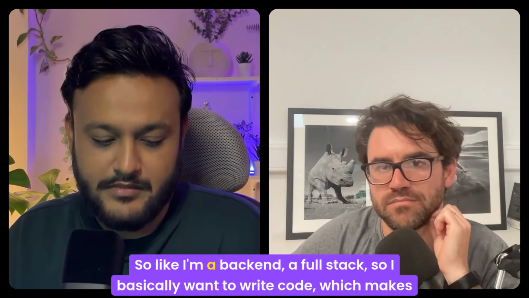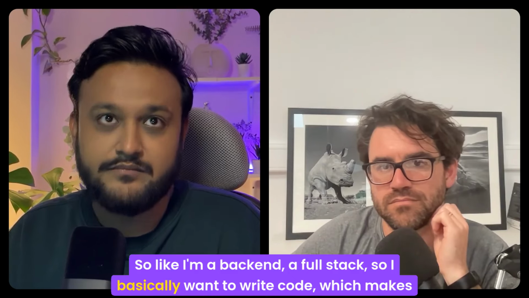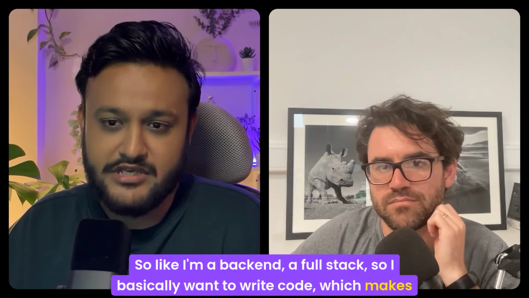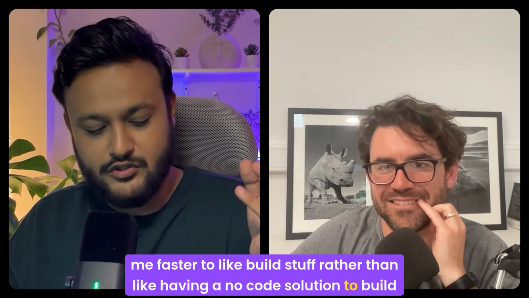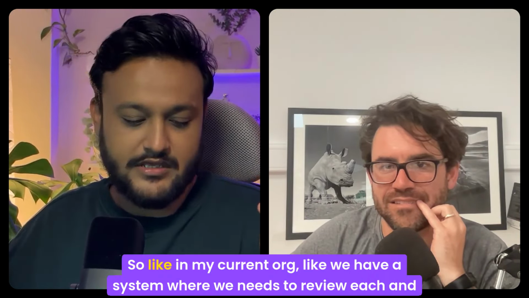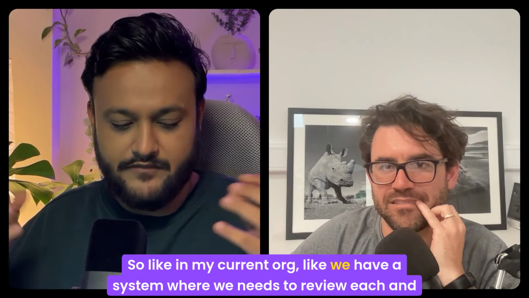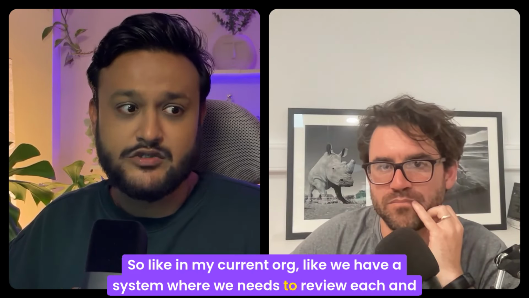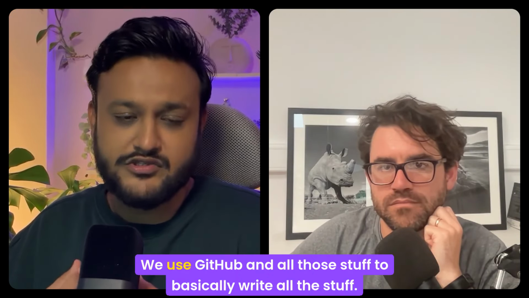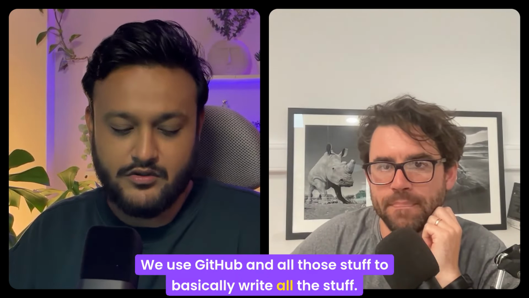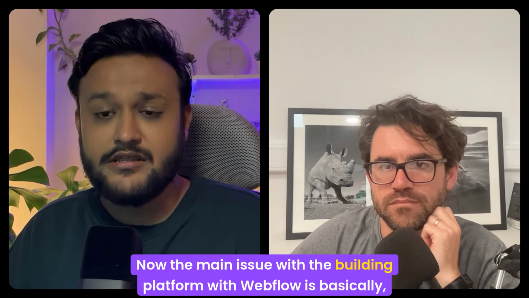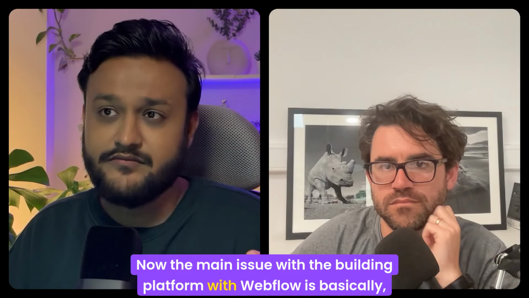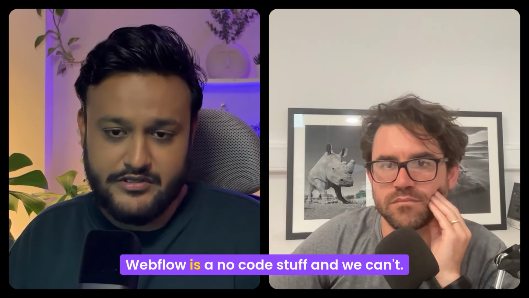As a backend and full stack dev, I want to write code which makes me faster to build stuff, rather than having a no code solution to build the backend. In my current org, we have a system where we need to review each and every part of code, so we use GitHub to write all the stuff. Now the main issue with building platforms with Webflow is that Webflow is no code.